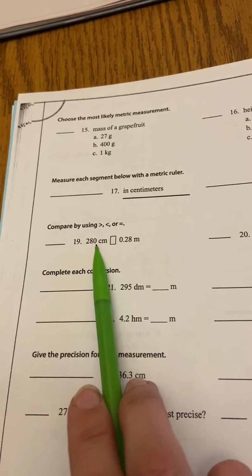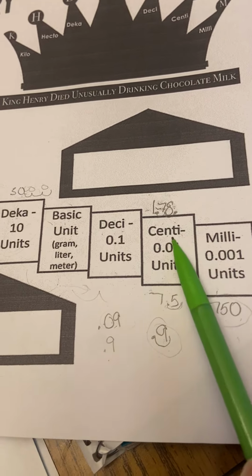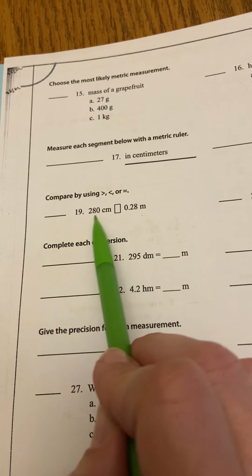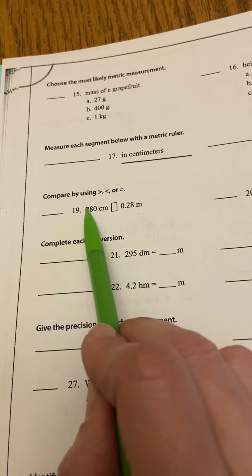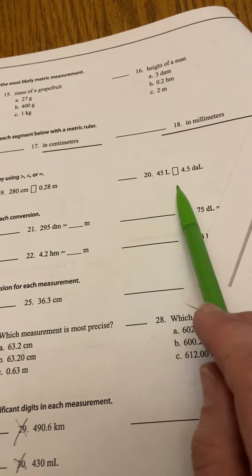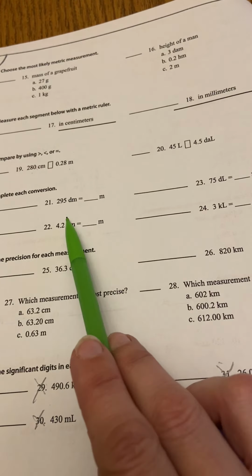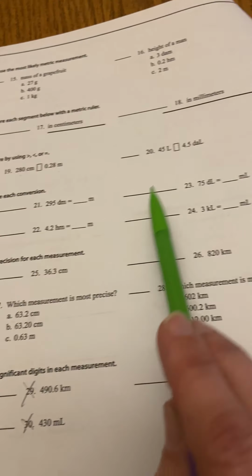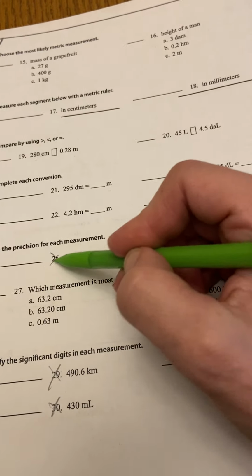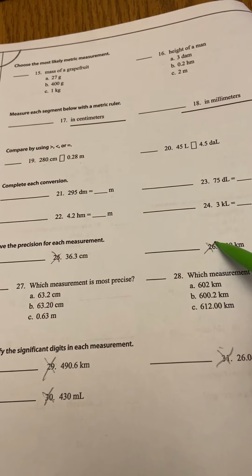All right, if we're going from centimeter to meter, we're going this way, 1, 2. It's 2.8 meters. This one would be bigger. Okay, and that's what you do for here. And then here, you just move the decimal point over to meter. Same here and here. Okay, and you do not have to do 25 and 26 or 27.